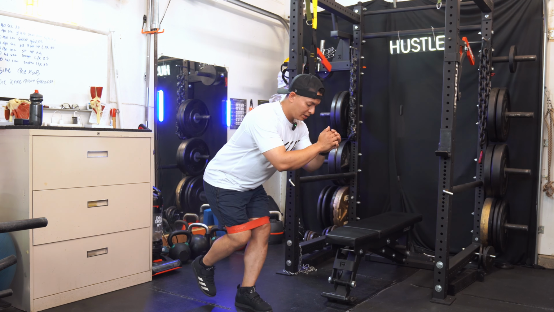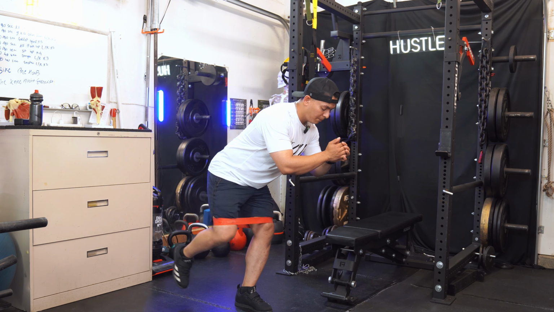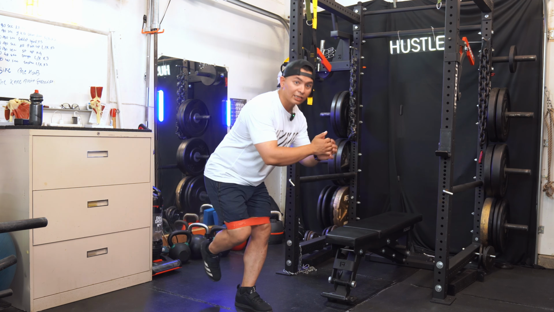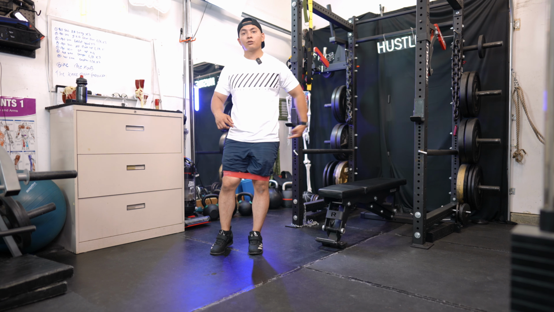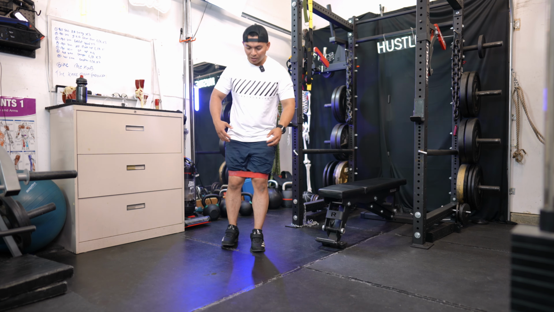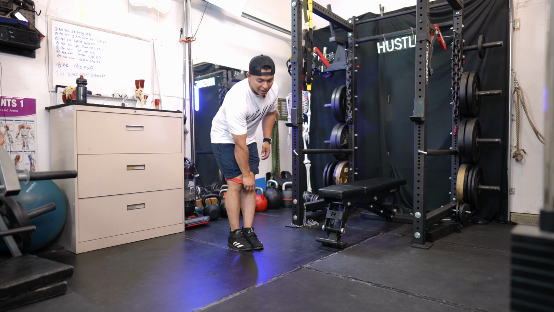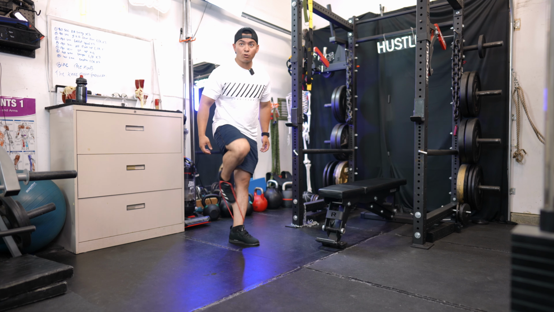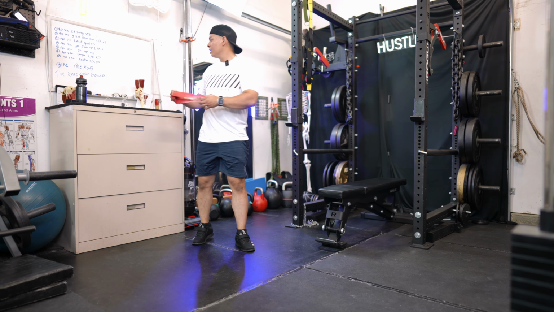So same thing, hinge. Again, as you are maintaining balance, make sure you're squeezing the butt. Obviously, you do it on both sides, right? Because then you are working on the stability portion of the glute med, and you are working on the mobility portion of your glute med.